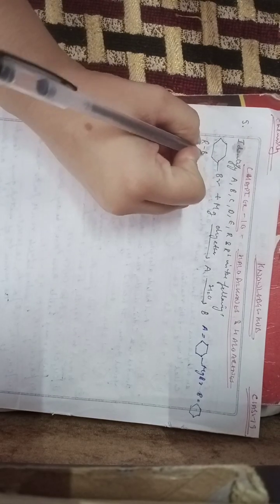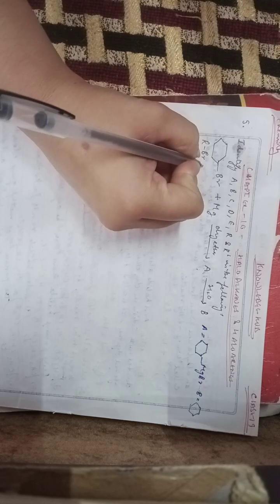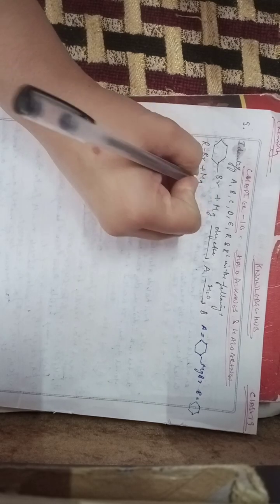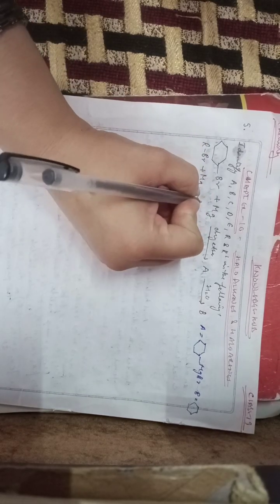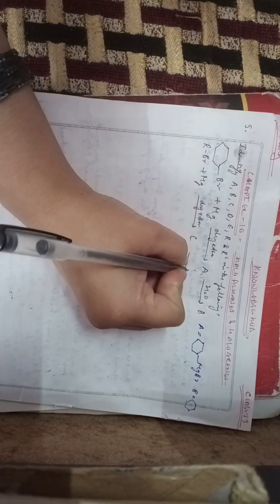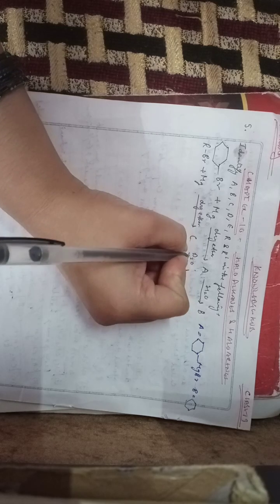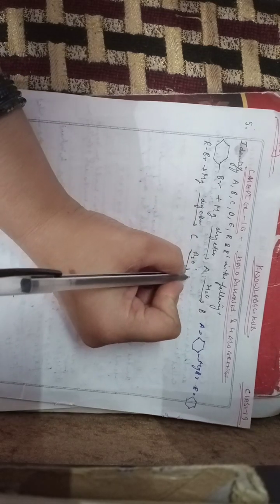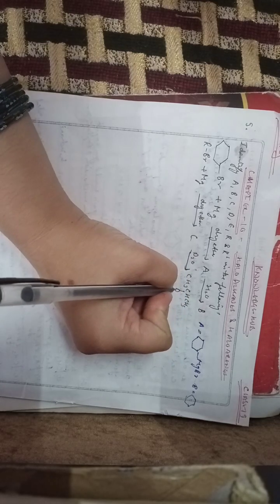R Br plus Mg in the presence of ether gives C, and D2O will give CH3, CH, CH3, that is D. So you have to find C and D here.